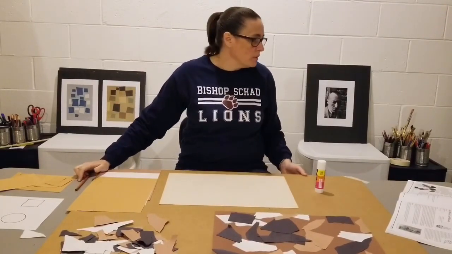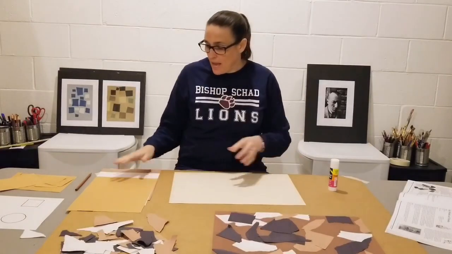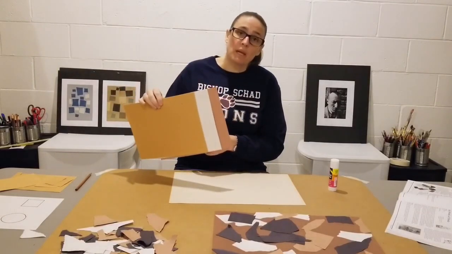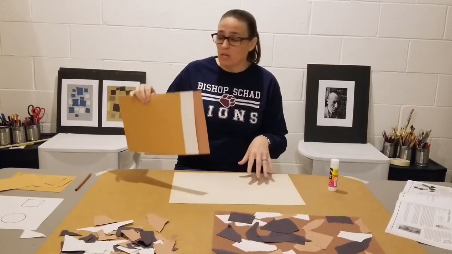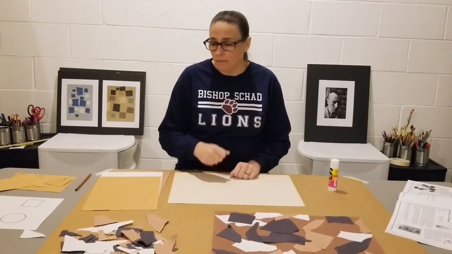So the materials are really simple. All you need is a glue stick or white glue, a large piece of paper, and two or three other smaller pieces of paper. I'm using construction paper to tear. Now, you can use junk mail, you can use magazines, you can use cereal box cardboard, or even brown paper bags from the grocery store.